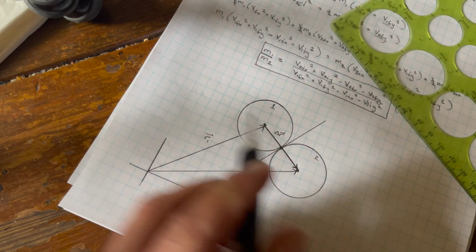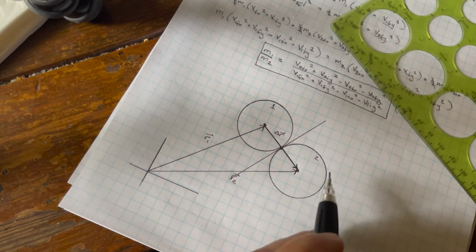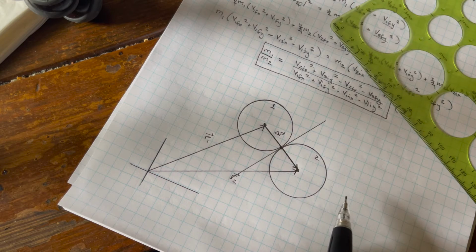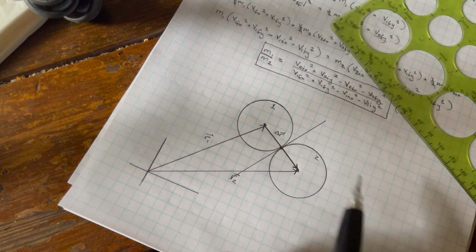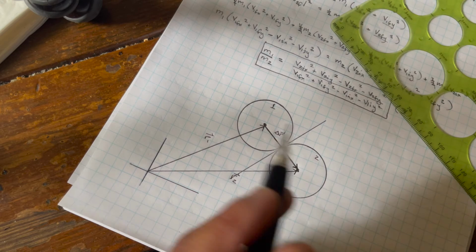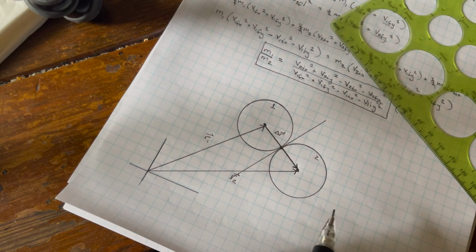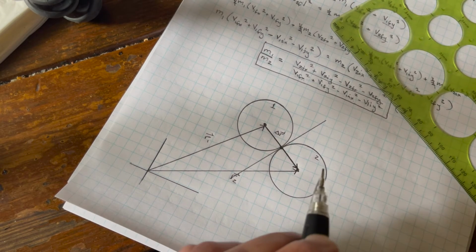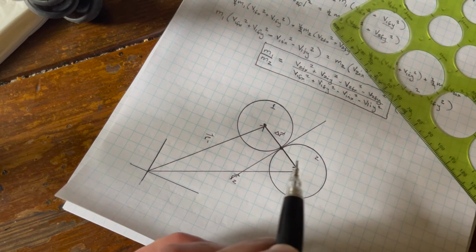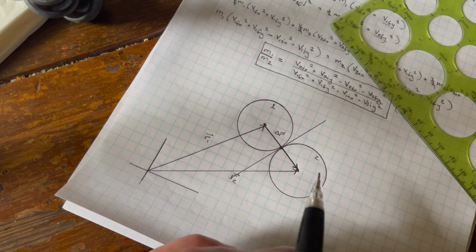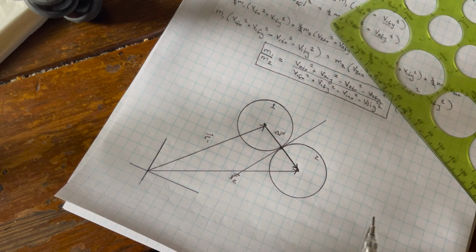Okay, so again, when they collide, just to be clear about what I'm saying here, there has to be an impulse, and an impulse has direction. Remember, impulse is a force times the change in time of the impact.